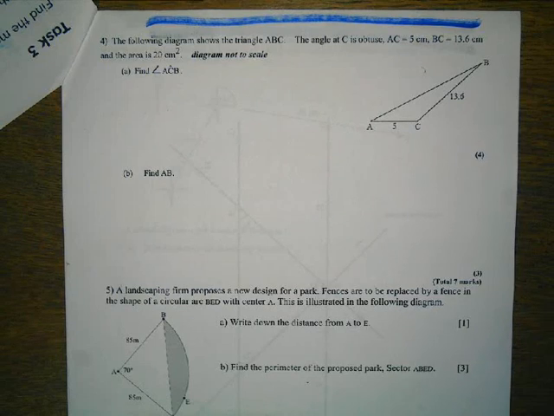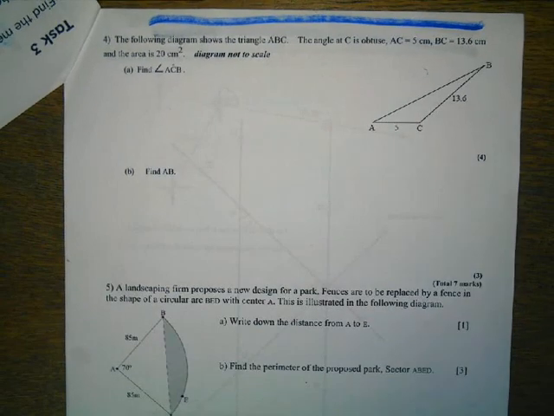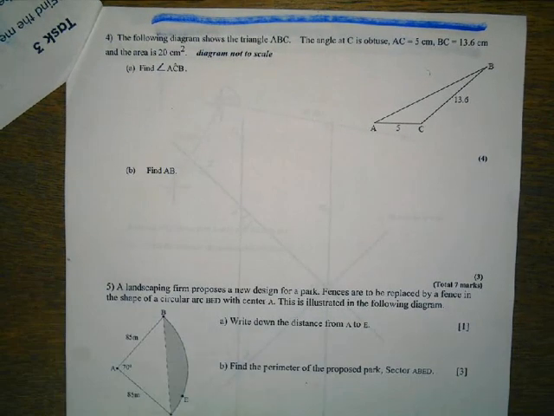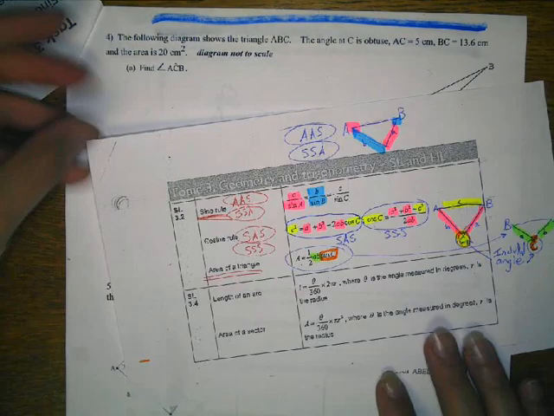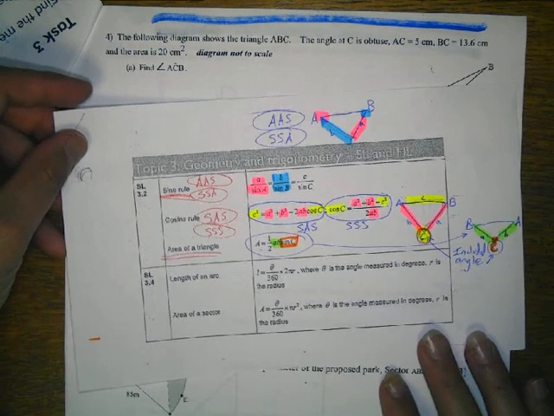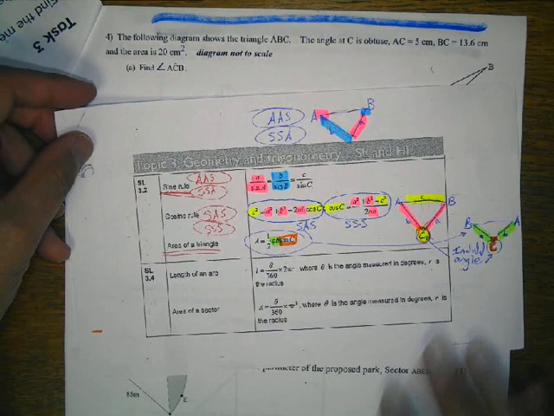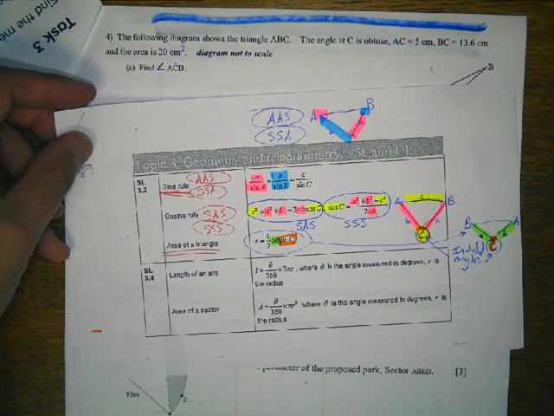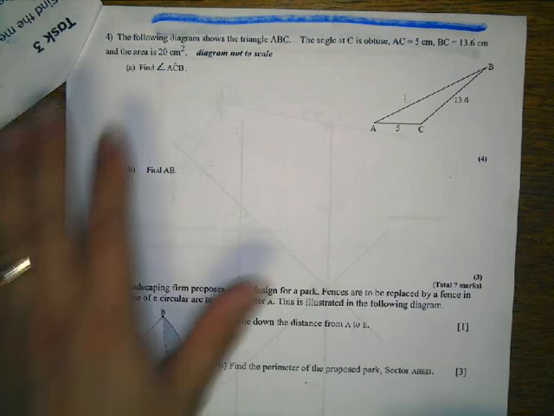Okay, here we are on page 3 of the review, and you should have your half page of formulas. If you want to copy this down, hit pause. Okay, so here's the question.